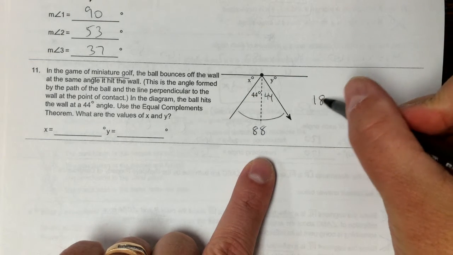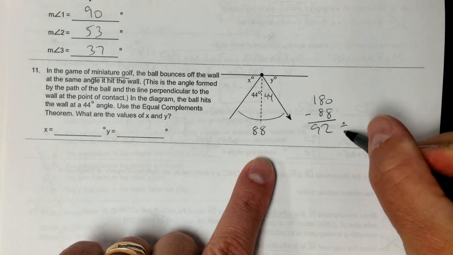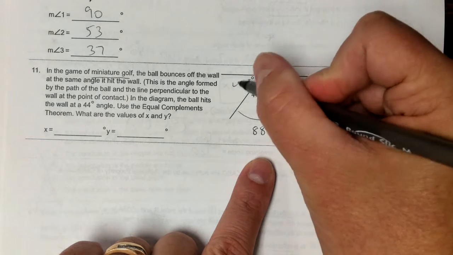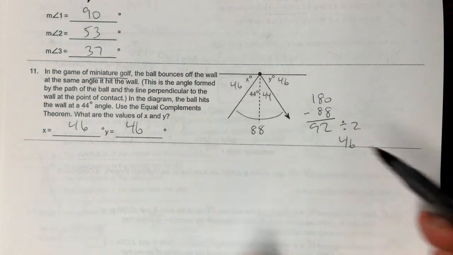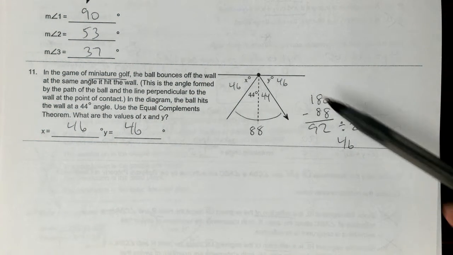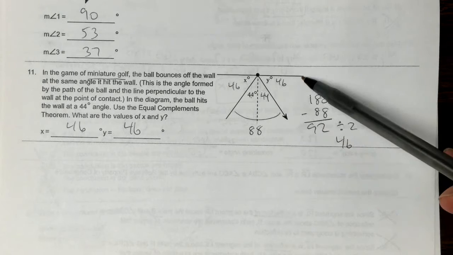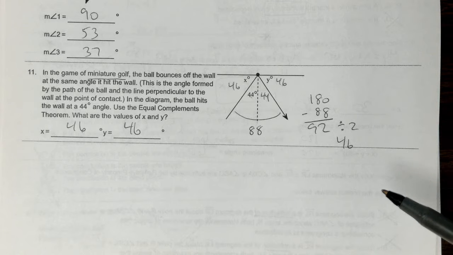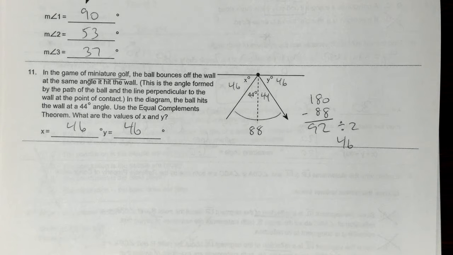Now the next one, you do 180 minus 88, you get 92, and then divide that by 2, so each of these are 46. And that's your congruent complements. So basically, if these two are congruent, then these two have to be. And the easiest way to do it is actually just add these together, subtract from 180, and divide by 2. Any questions?